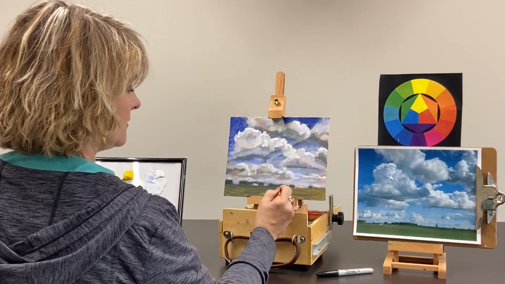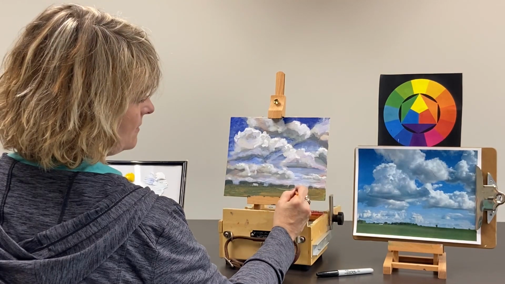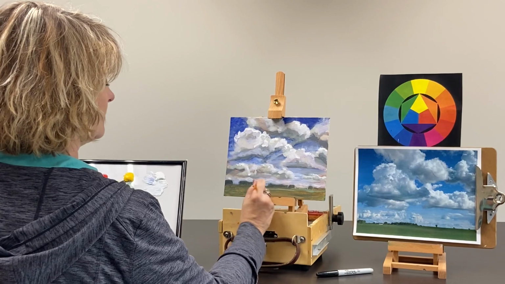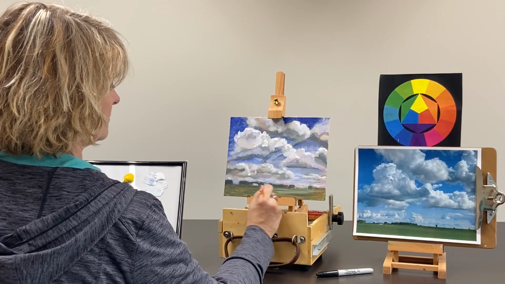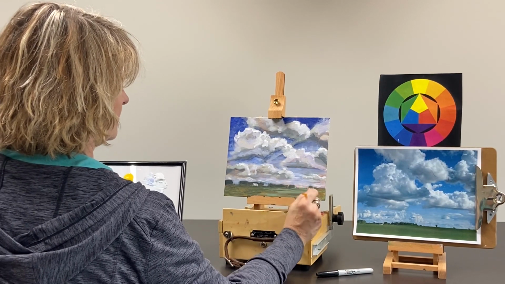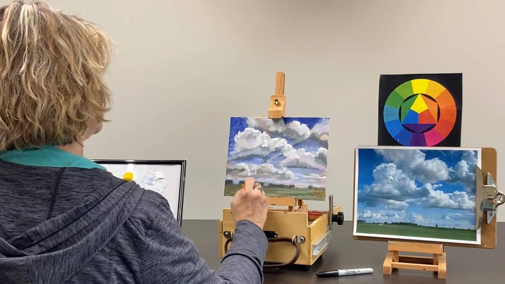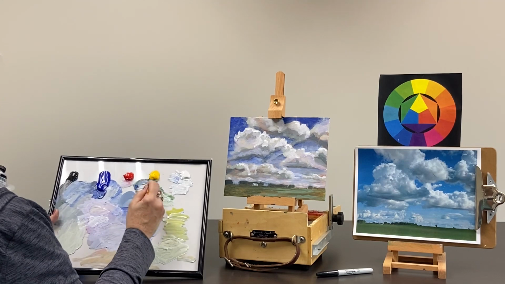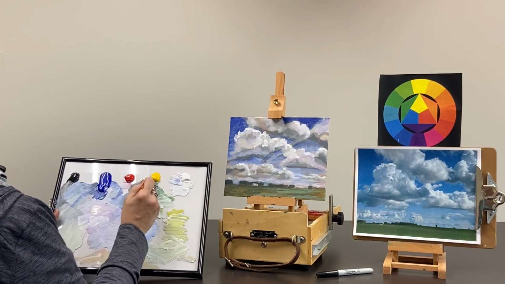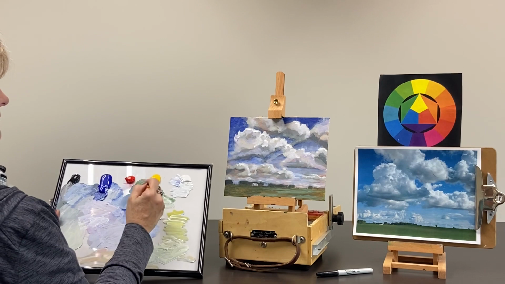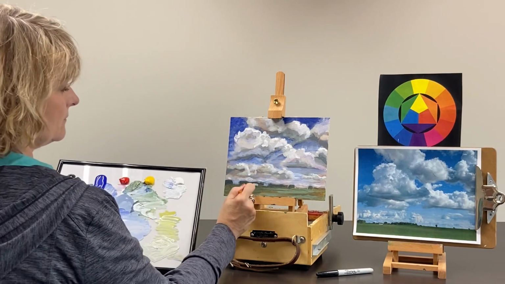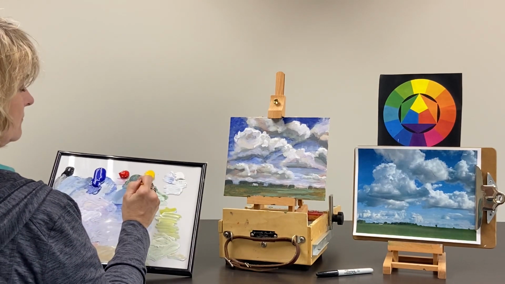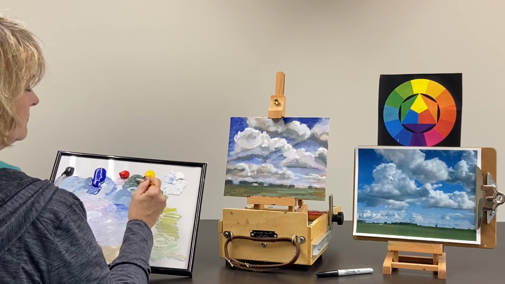So just going to kind of work that into the back in the background. There's some areas there that I want darker. I'm going to add right in here. Okay.